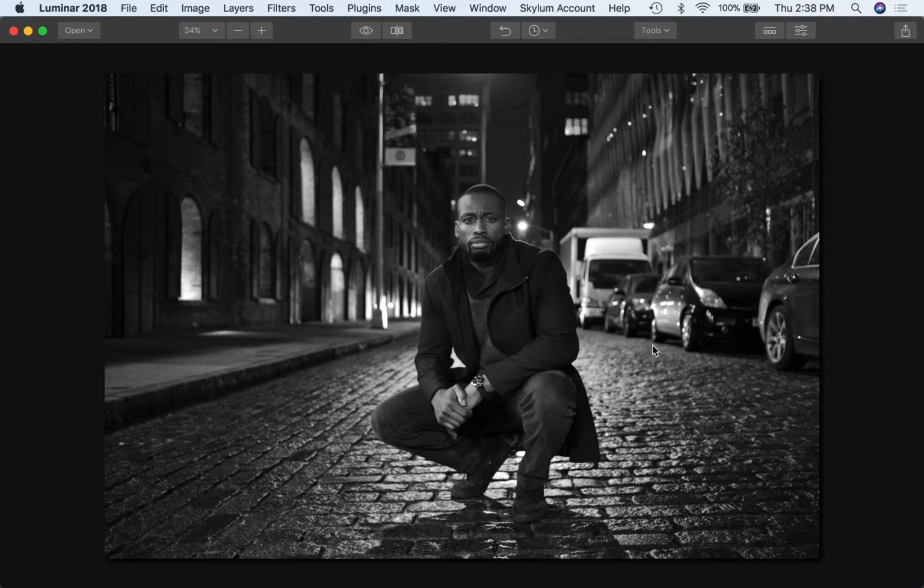I think this one works. If the background was all blurred out, I don't think it'd be quite as interesting. I think it's more interesting knowing that we're right here in the middle of a street in an urban area. Okay, so that's just a little bit about the equipment and the image.